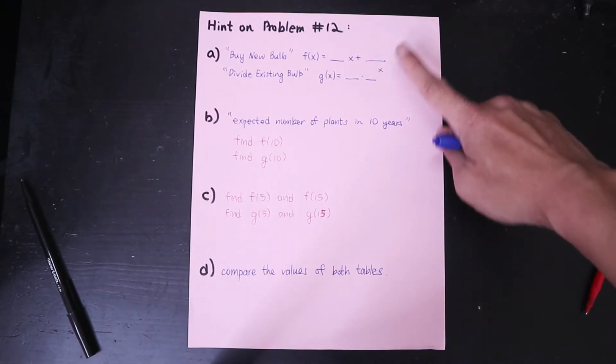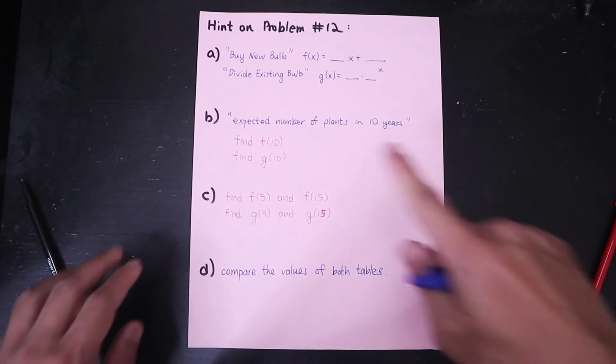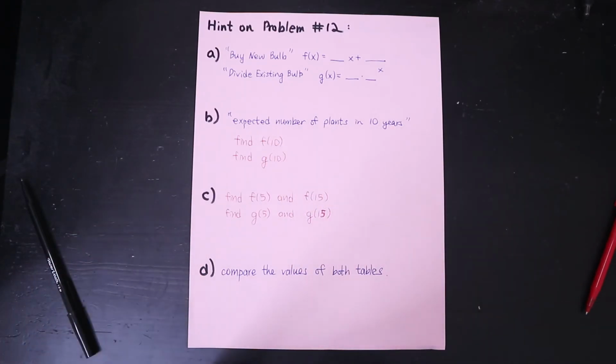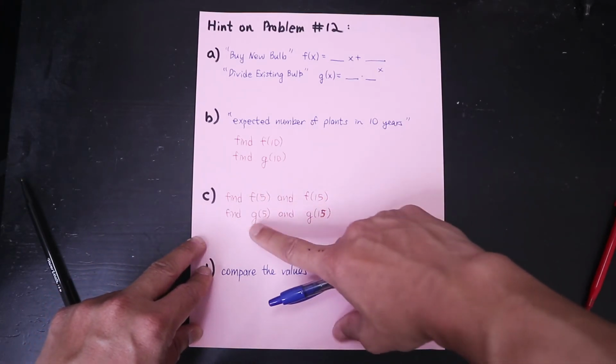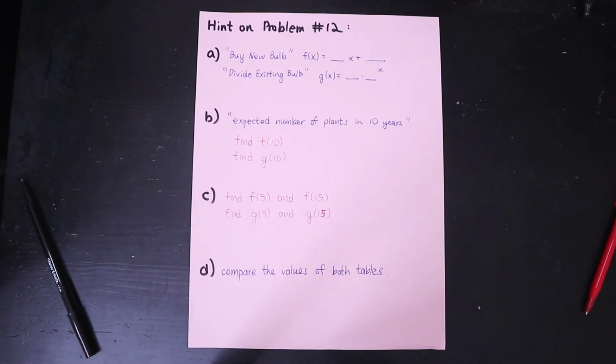Well, once you found these two equations, for part B, you're going to find what's f of 10 and g of 10, just like how I taught you in the review sections. And then for part C, likewise, you're going to find f of 5, f of 15, g of 5, and g of 15. So you should have a total of 4 answers for part C.